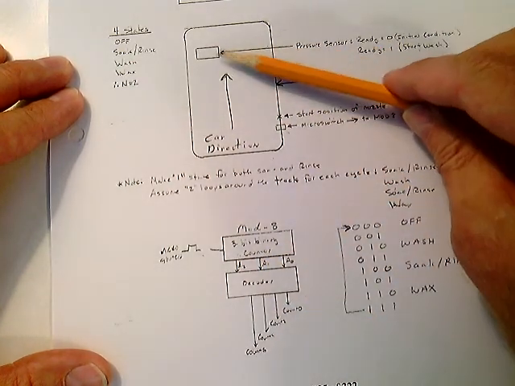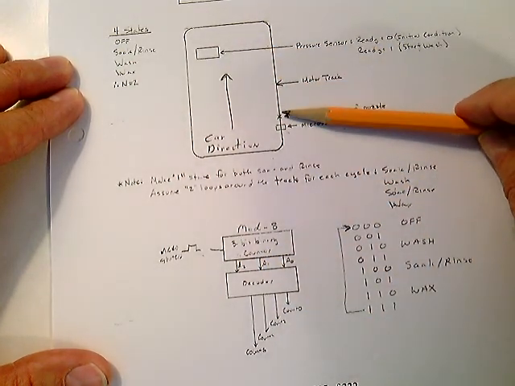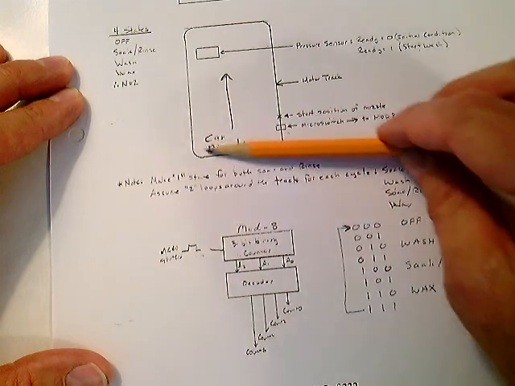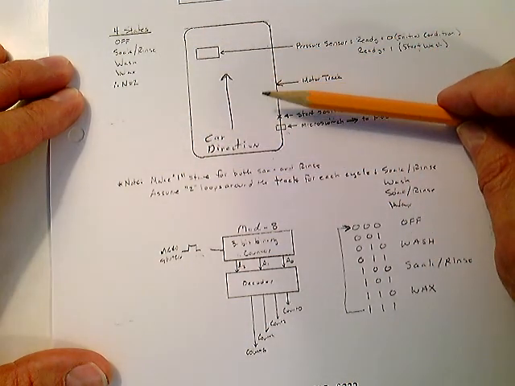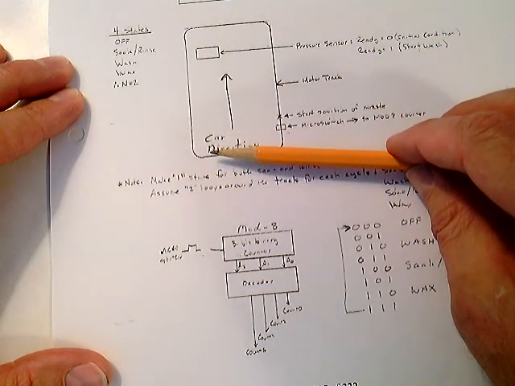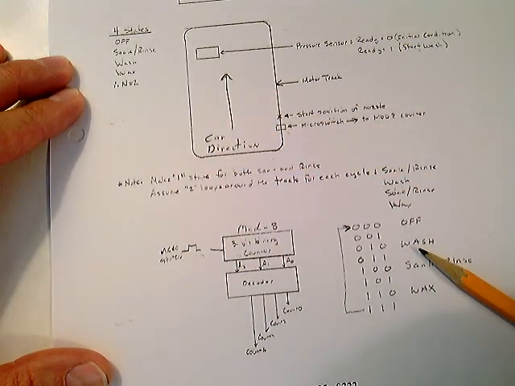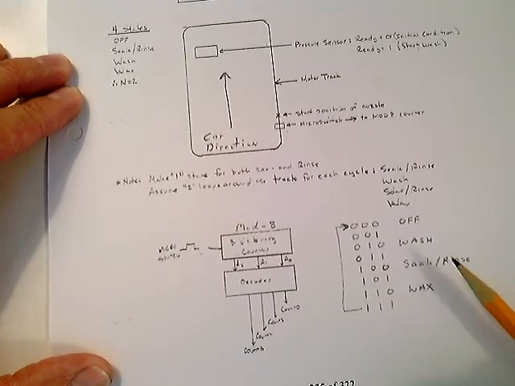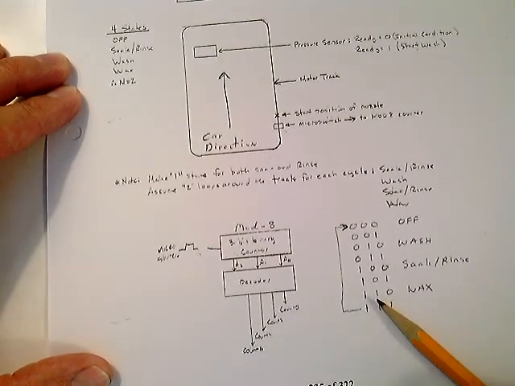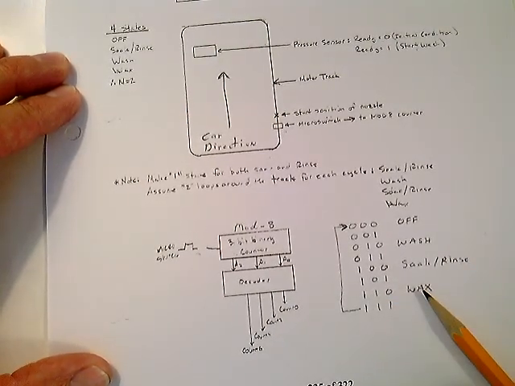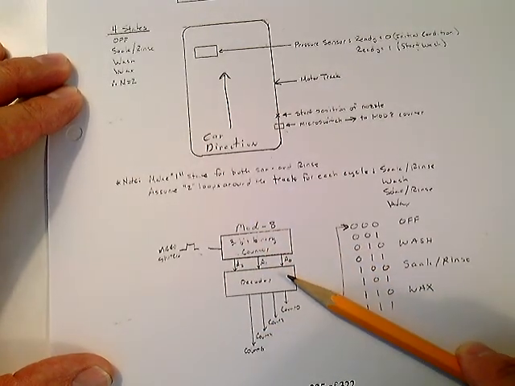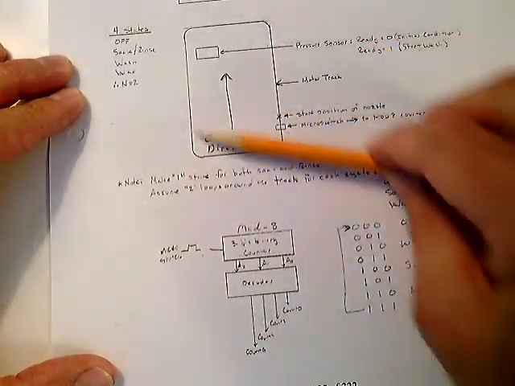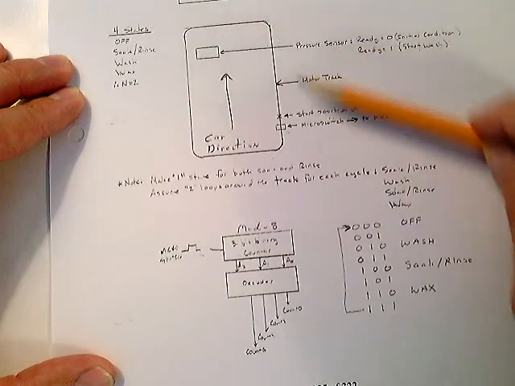Well, first of all, when you go to ready, you're going to see that it turns this motor on, and it's going to count 1. And when it gets to 2, then we're going to start the wash. And when it gets to 4, you're going to start a soak rinse cycle. And when it gets to 6, that's when you do the wax. So you have to have a separate little circuit here that's going to tell you how many times this nozzle has went around this track.